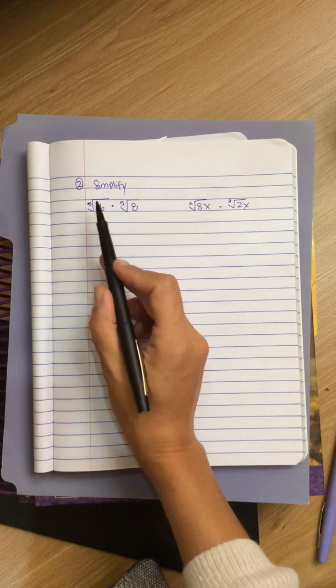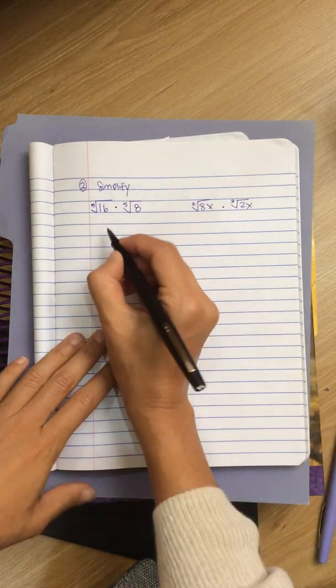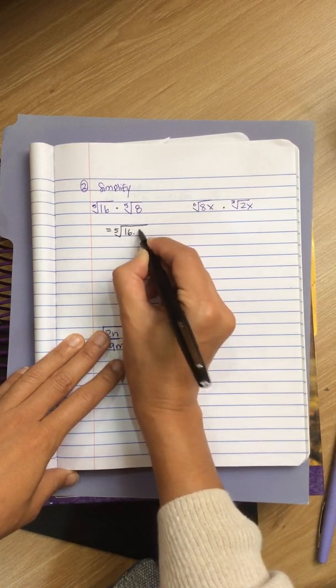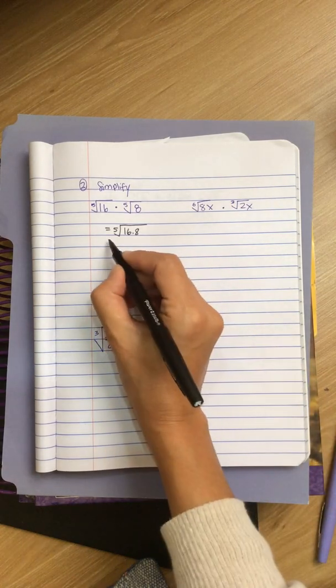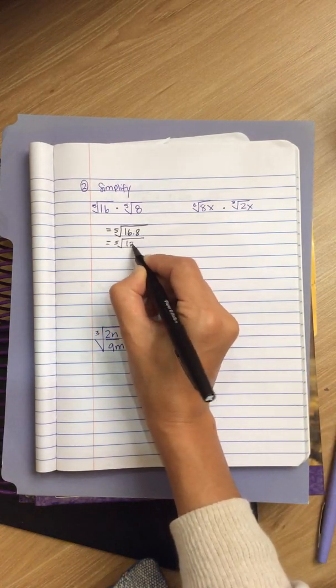But because they're both the fifth root, we can combine them into one radical. It's going to be the fifth root of whatever 16 times 8 is. Because the power of the radical is the same, we can combine them. And 16 times 8 comes out to be the fifth root of 128.